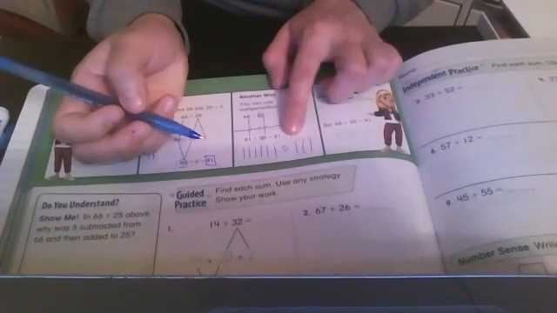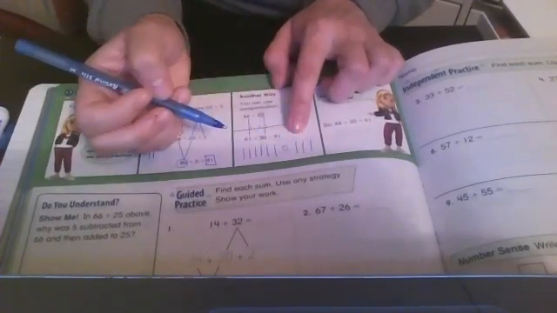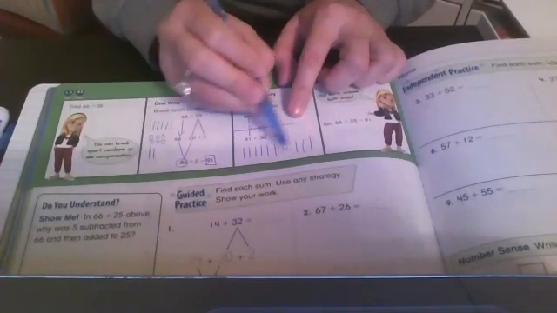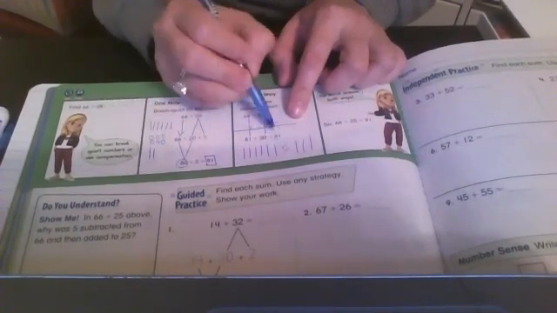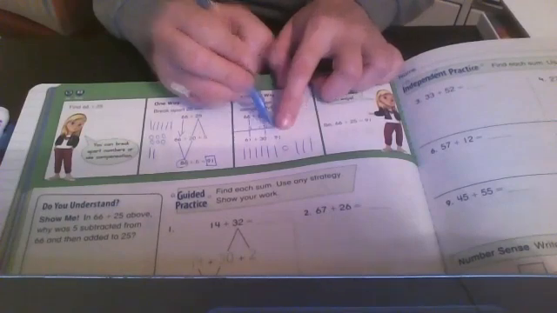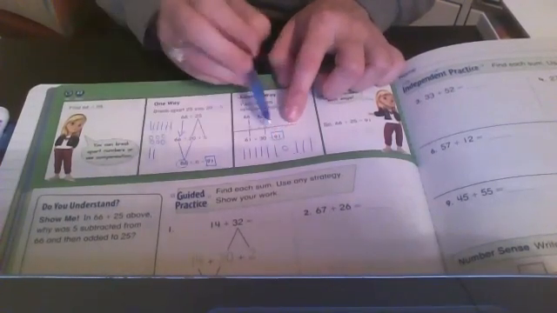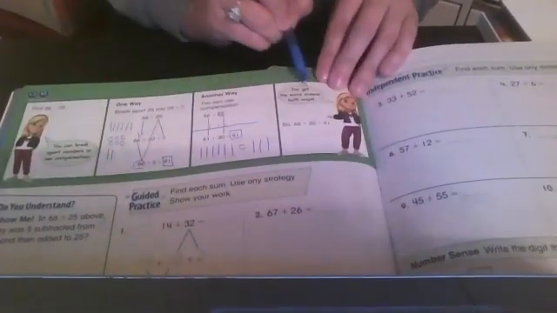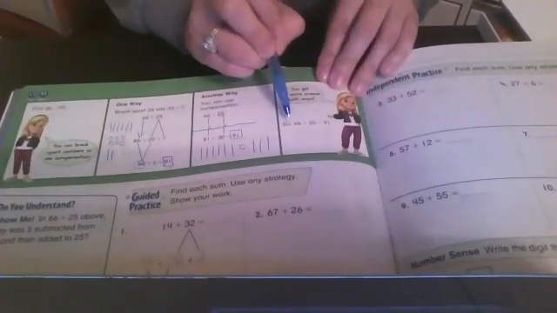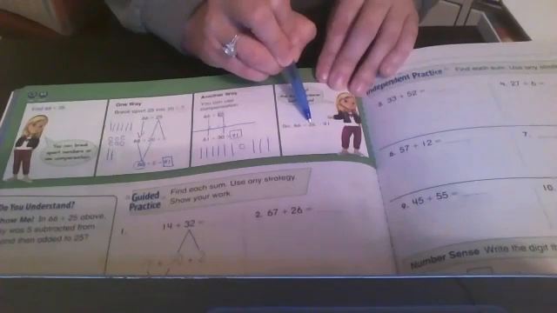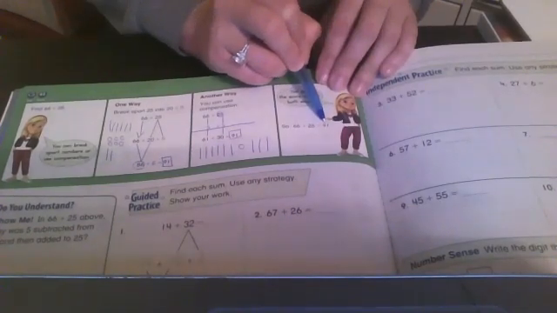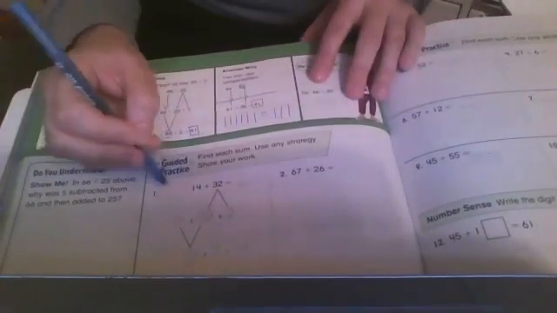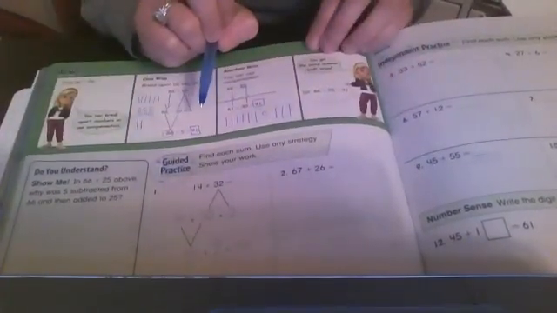I don't add any other ones. I'm just adding on 3 rods. So now I have 9 rods altogether, plus 1 gives me 91. Look at that. It's the same sum, right? Okay. So she says you get the same answer both ways. So 66 plus 25 equals 91. Okay. All right, guys. Let's go ahead and look at the guided practice.